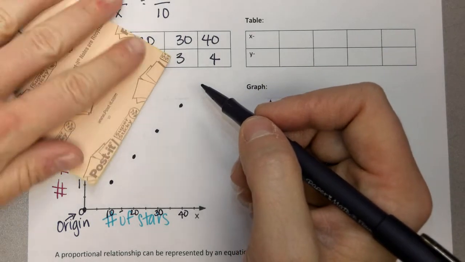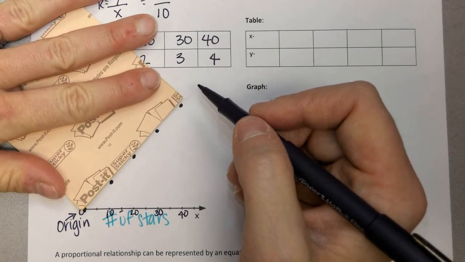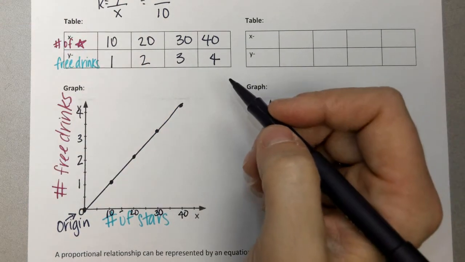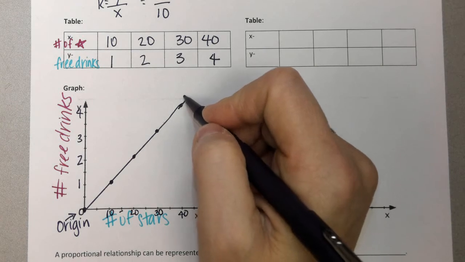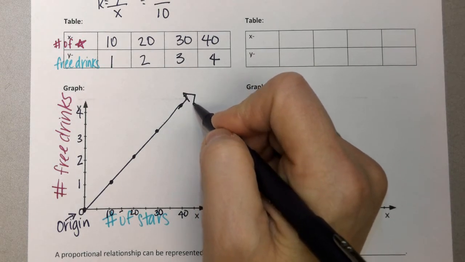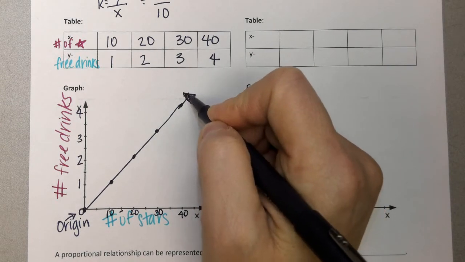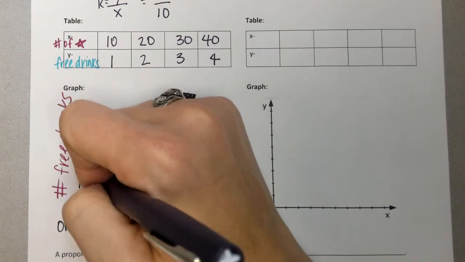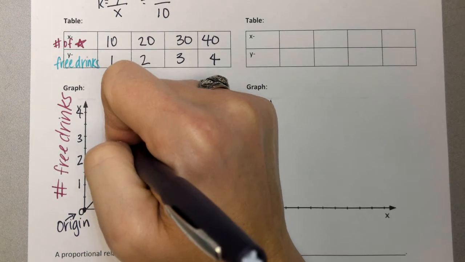So let me show you. I'm going to draw a straight line using my little post-it notes here. And we're going to keep an arrow going here. The arrow shows us that the line would just keep going at that same rate. It's a constant rate of change. Remember that?